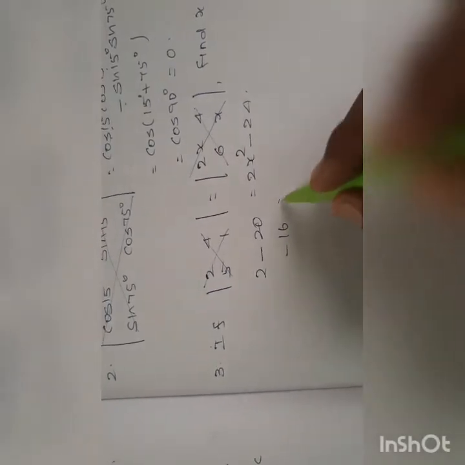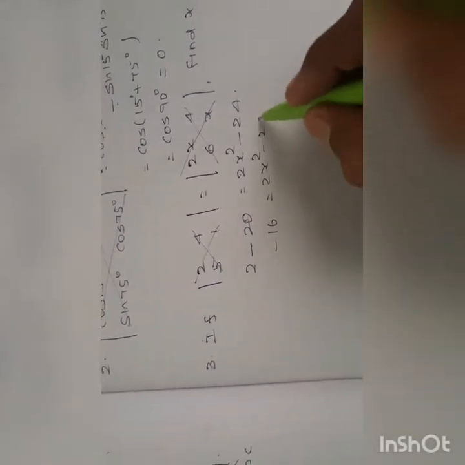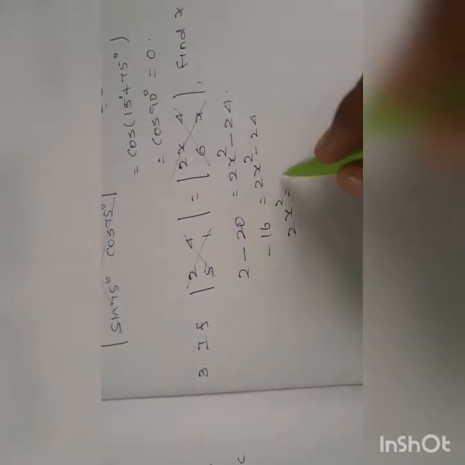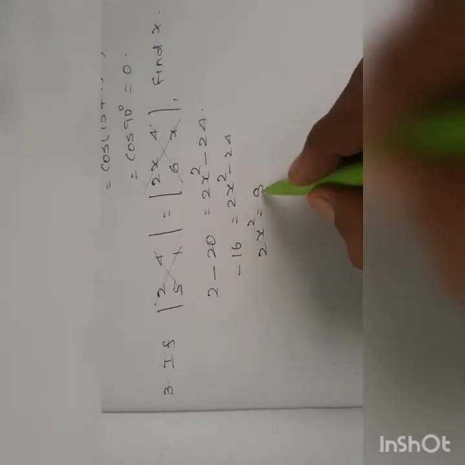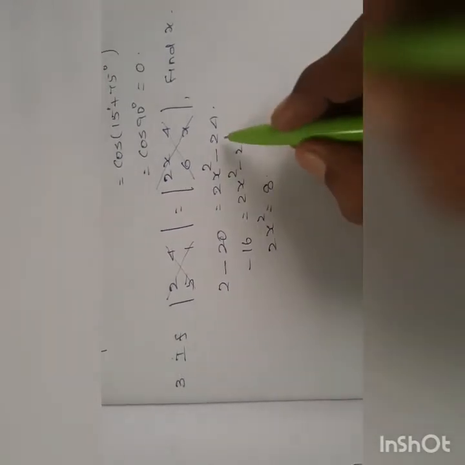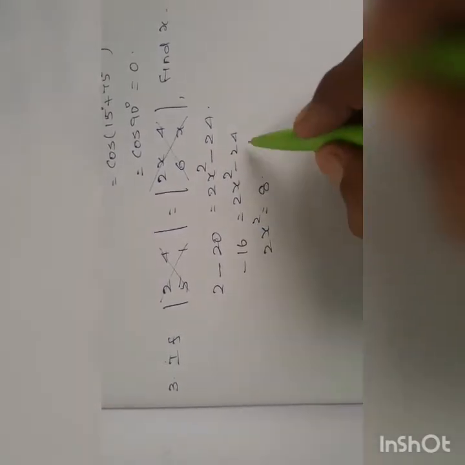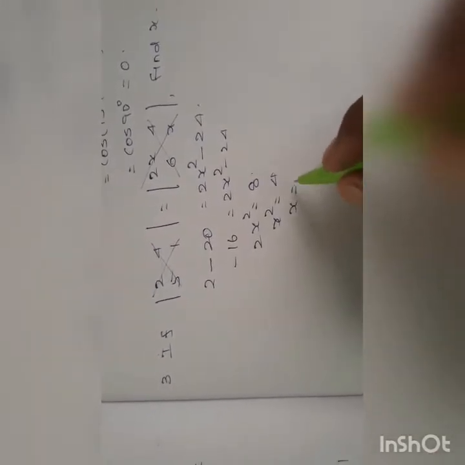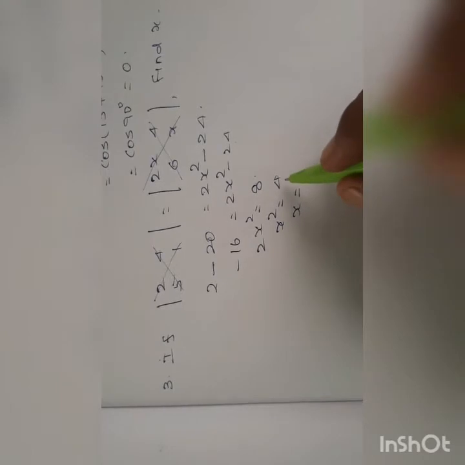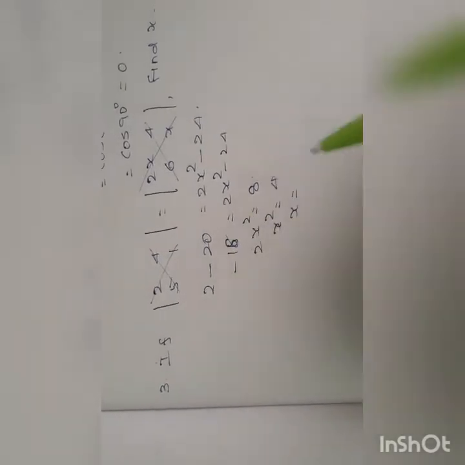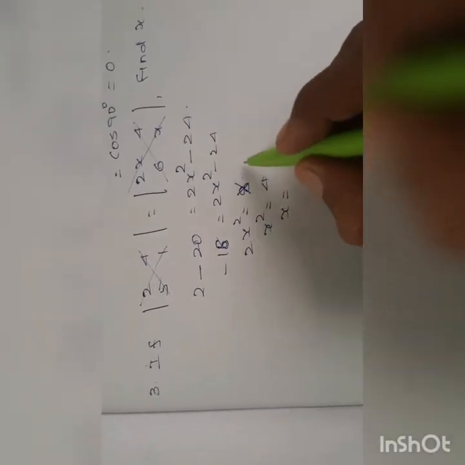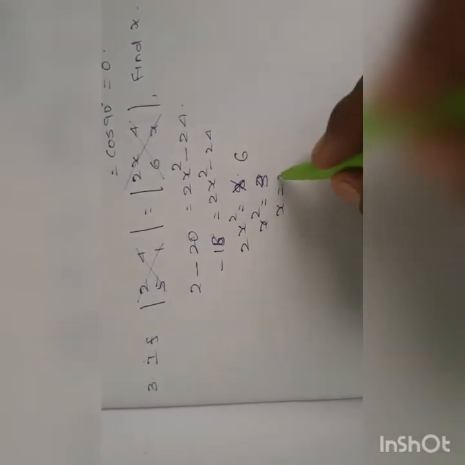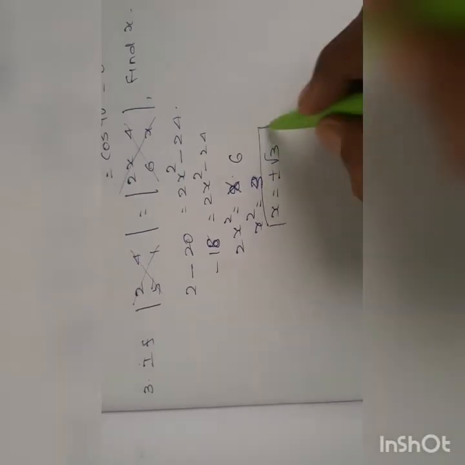So minus 16 is equal to 2x square minus 24. Actually this is 18, so we are getting 2x square equal to 6, that is x square is equal to 3, x is equal to plus or minus root 3.